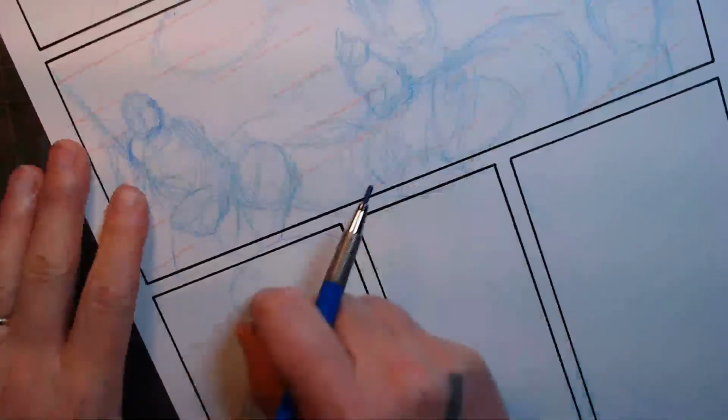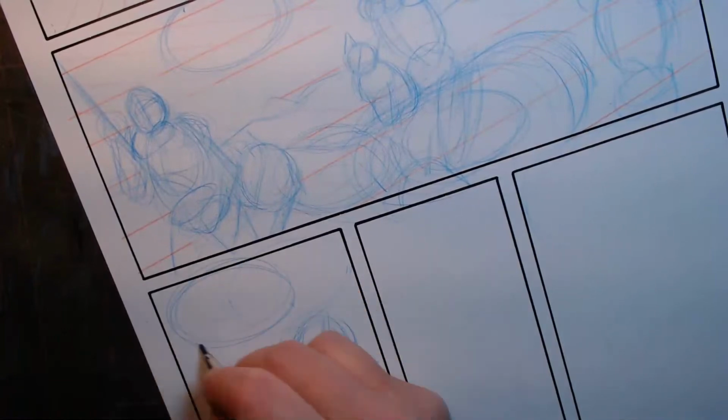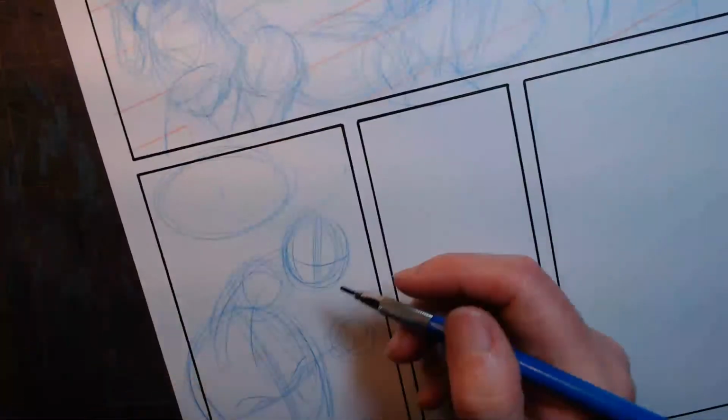Okay, I feel like I need to move that word balloon over. It's sitting on top of her head. It doesn't need to be. We can just move it over. It's fine.